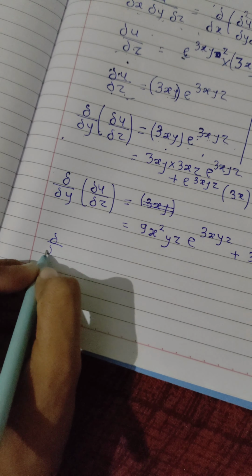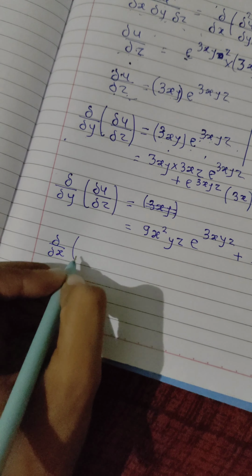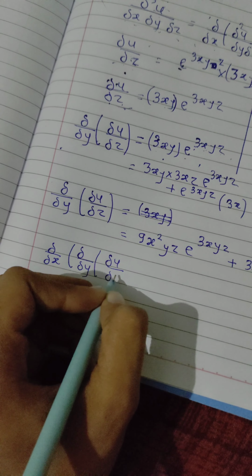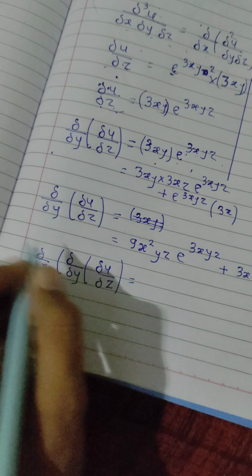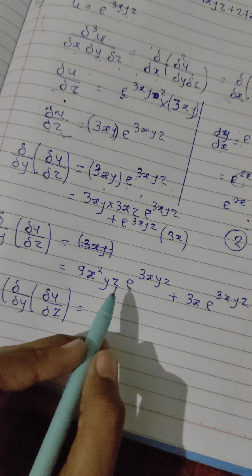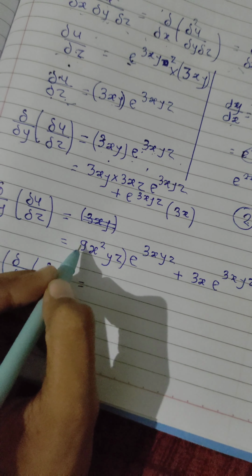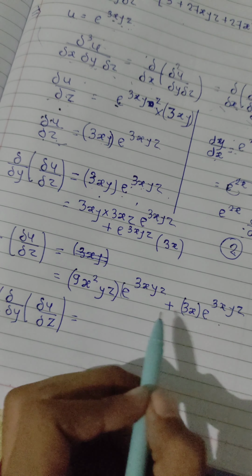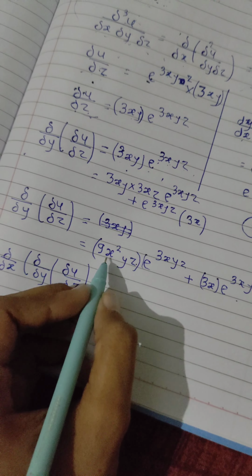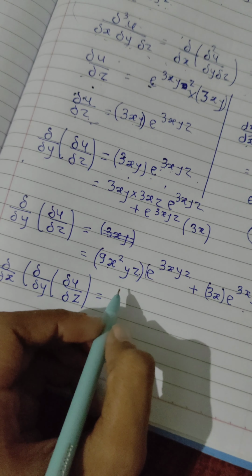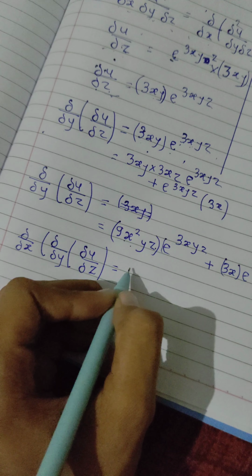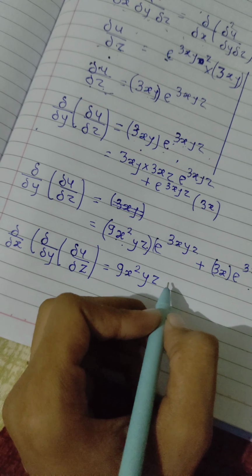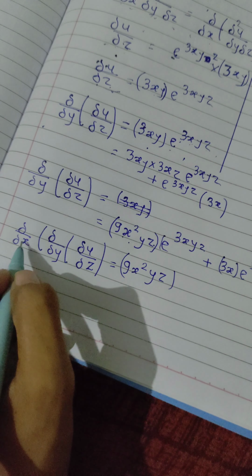So with respect to x is del upon del x into del upon del y in bracket del u upon del z. Okay, let's derive directly. So here this is u, this is v, here this is u, this is v. So for both we have to apply uv rule. So let's apply for this now. So first u as it is, 9x square yz, derivative of v, which will be with respect to x.